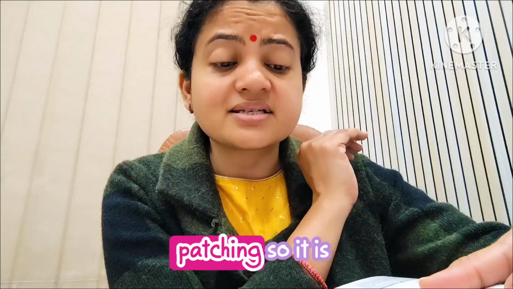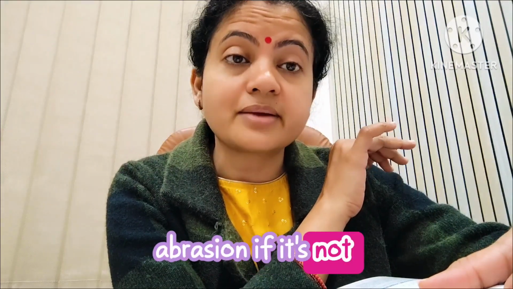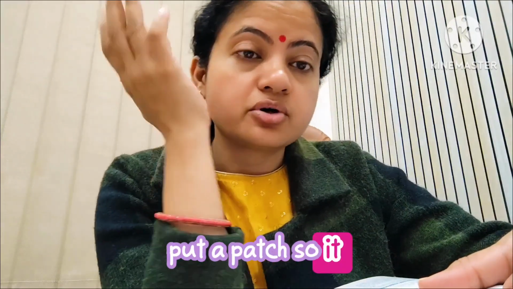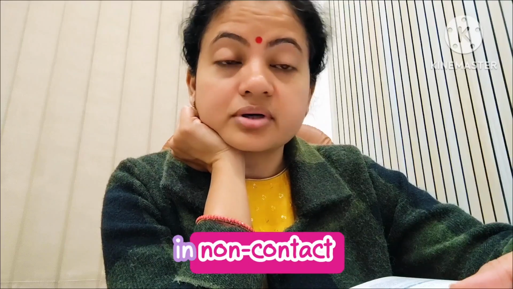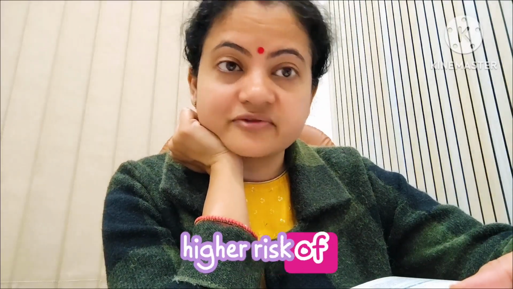If we talk about patching, it is not really necessary and it can cause serious abrasion if it's not applied properly. Meaning if the eye is half open when you put a patch, it causes serious abrasion. Also, patching should be avoided in non-contact lens related corneal abrasions. Why? Due to the higher risk of infection.